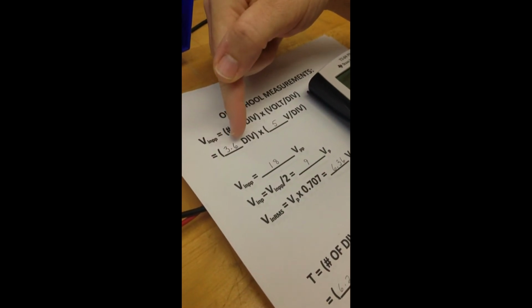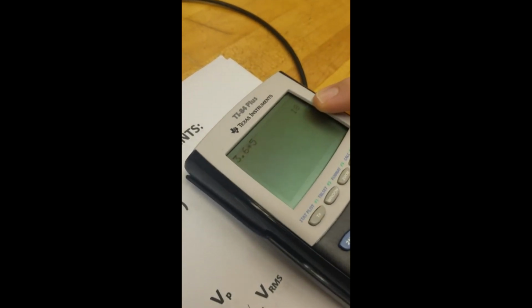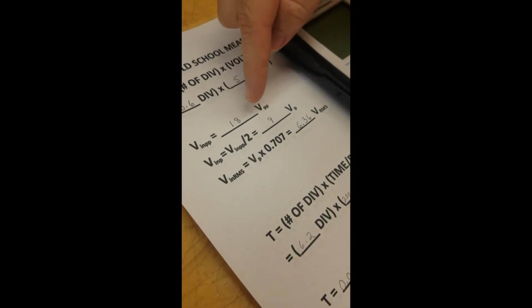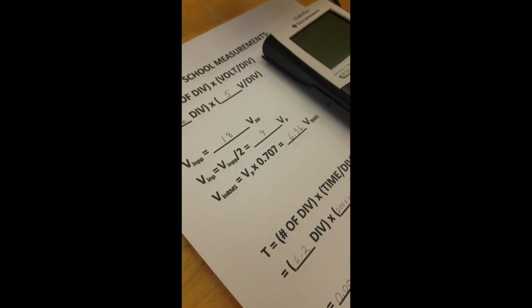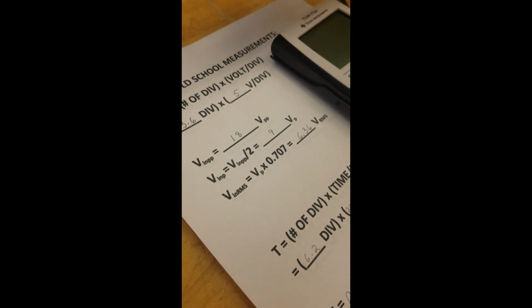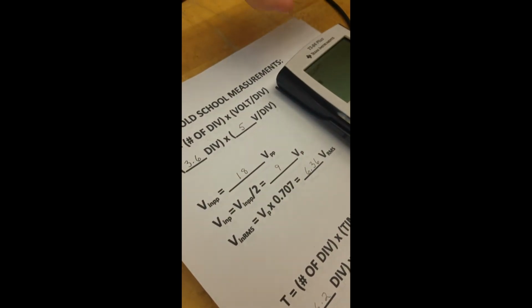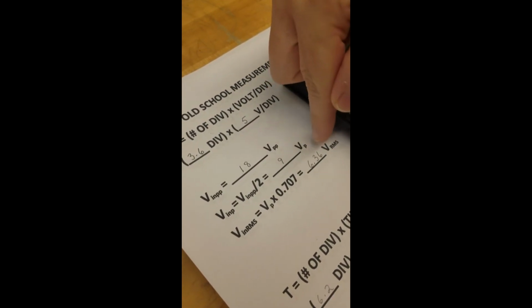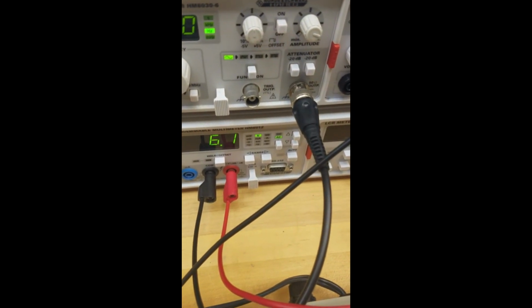So here we have our 3.6 divisions times 5 volts per division. And for that, we get 18. So it's 18 volts peak to peak. To find the peak volts, the VP, we just divide that by 2. We get 9. And if we wanted to determine what our VRMS is, we'll take that peak voltage and multiply it by 0.707. Here we get 6.36 VRMS, but our DMM also shows us our VRMS.